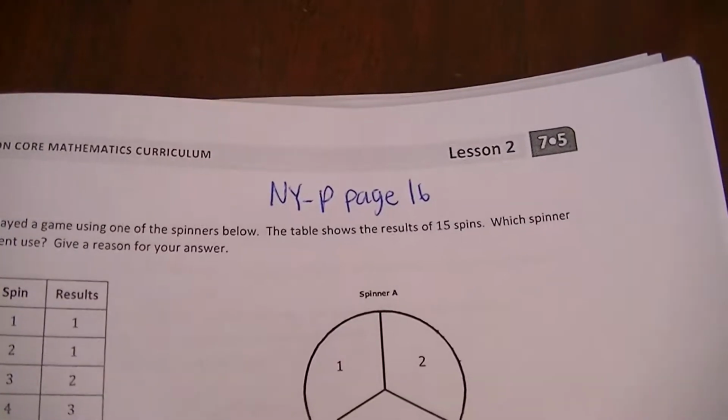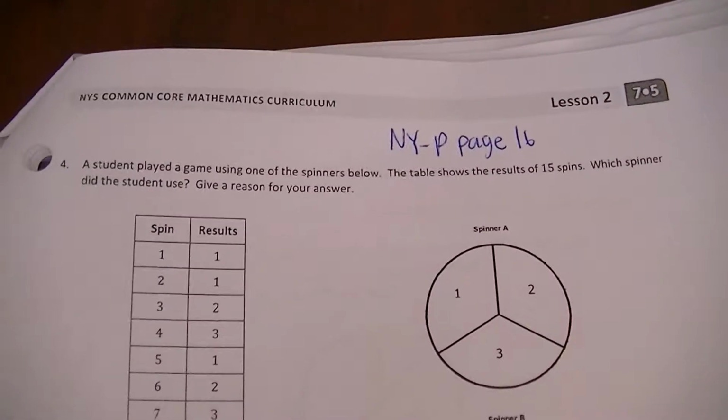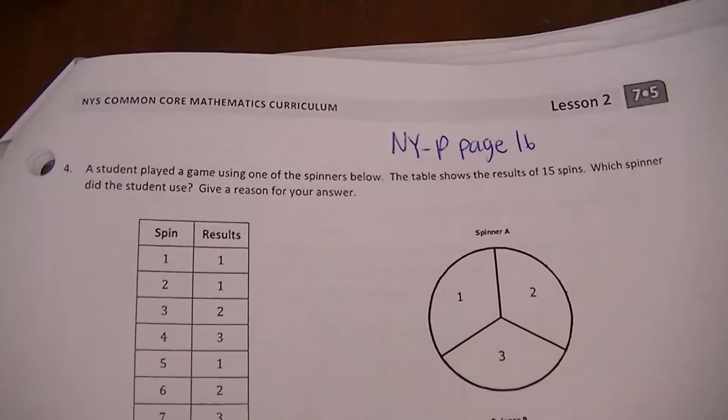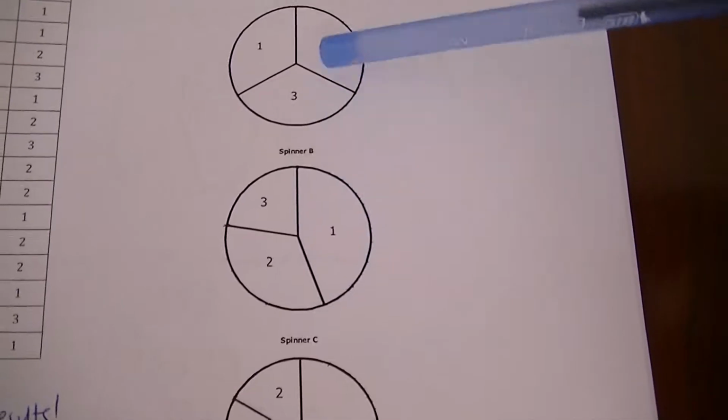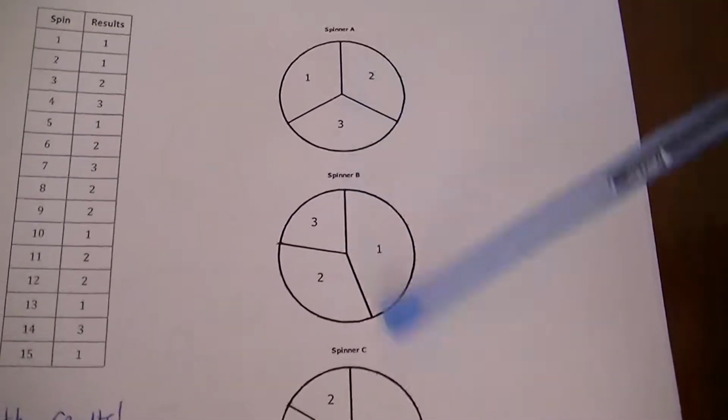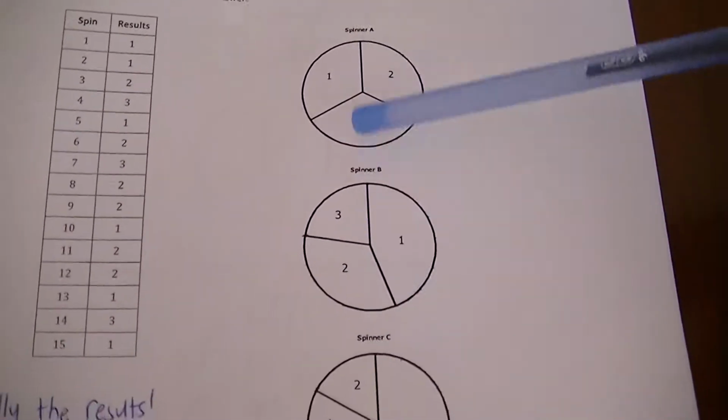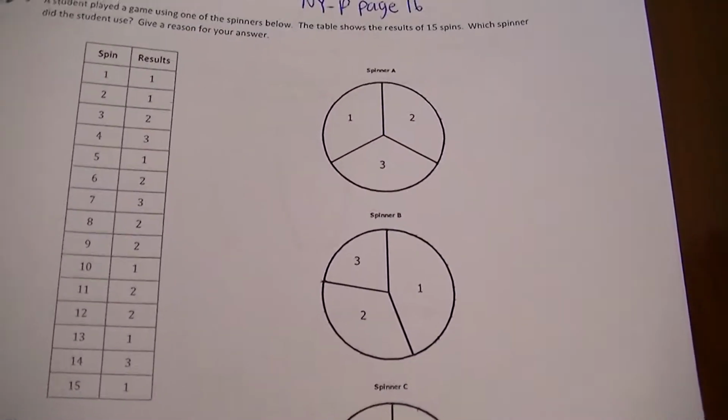This video will talk about page 16 out of your math book. A student played a game using one of the spinners below. See, there's 3 spinners right there. So the student played this game using one of them, okay? They just put 3 on this page just to kind of have you analyze them.